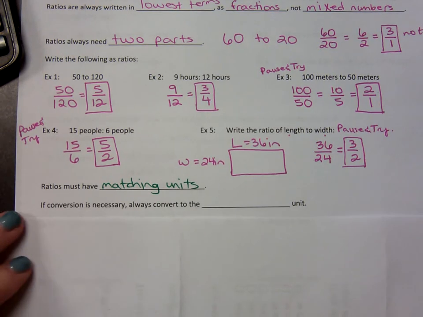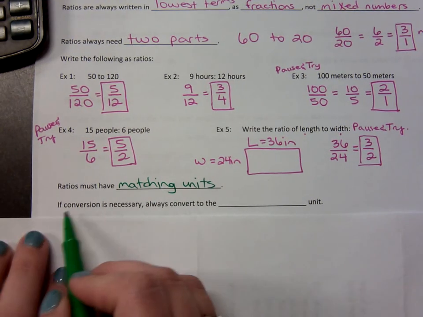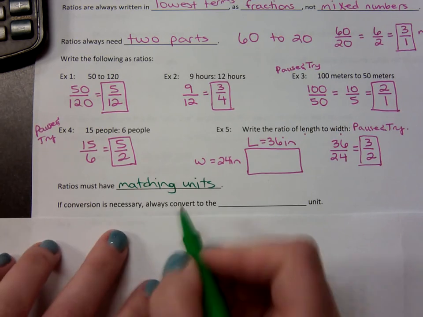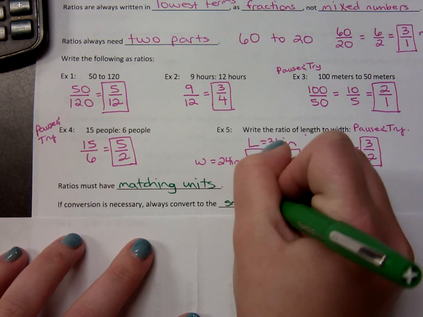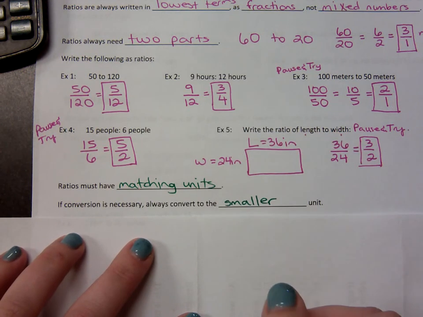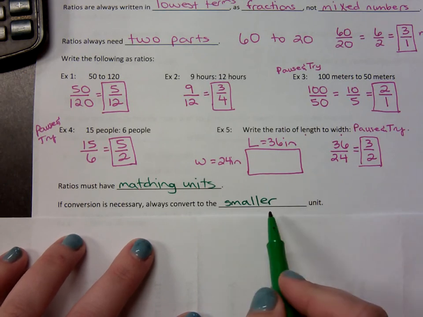If they don't match, we have to convert some of these units. So if conversion is necessary, always convert to the smaller unit. And I'll explain what that means in a minute. But trying to convert to the bigger unit is much harder. Always convert down to the smaller unit so that they'll match.